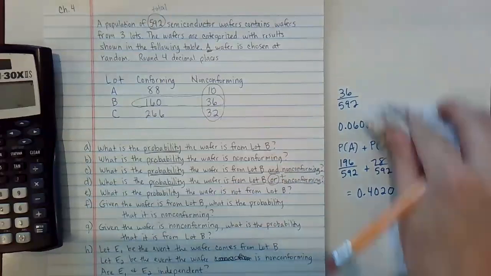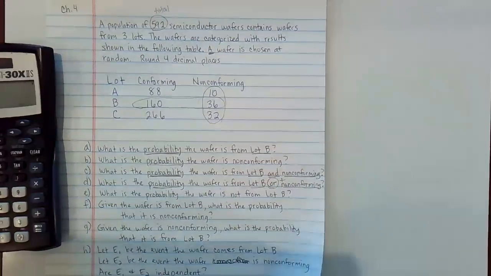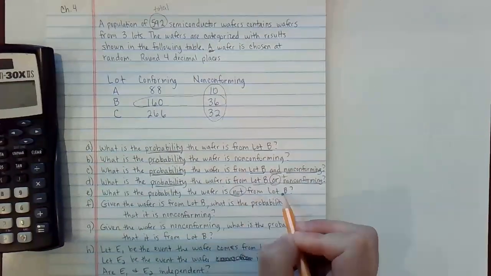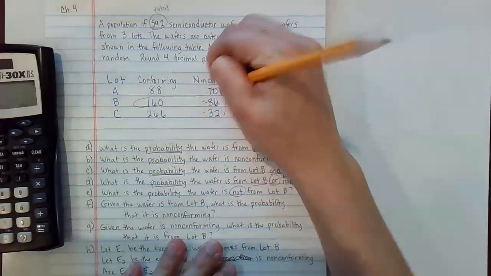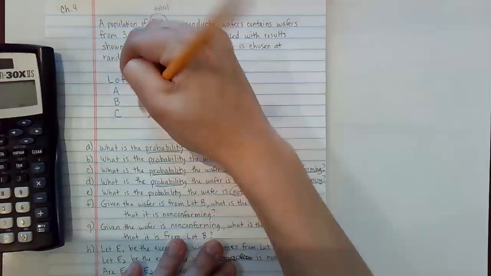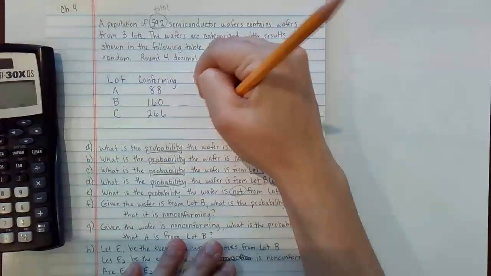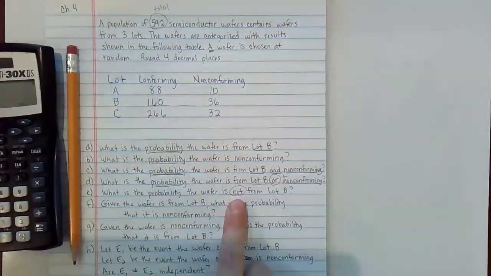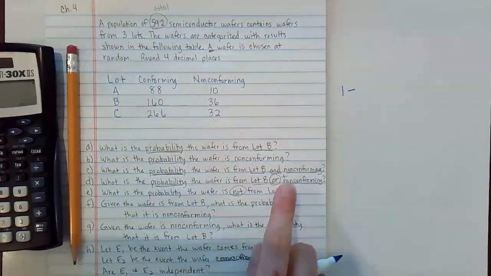Right, up next, we have letter E. What is the probability the wafer is not from lot B? So I'm going to go ahead and erase my circles here because this problem is different. And when we see the word not, that means that this is the complement. So our rule of complement says we start with 1 and we subtract the event.